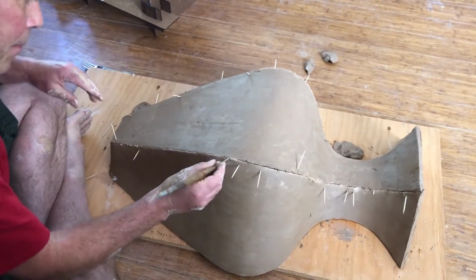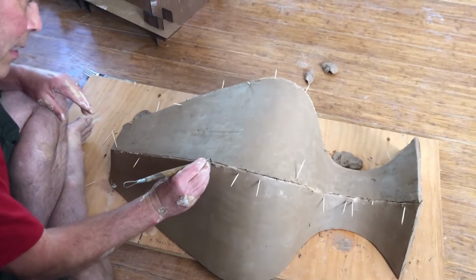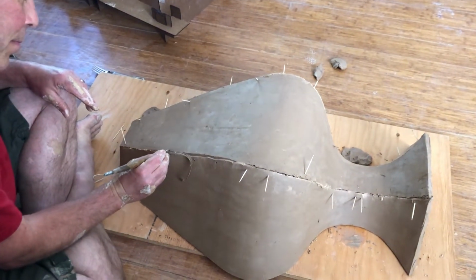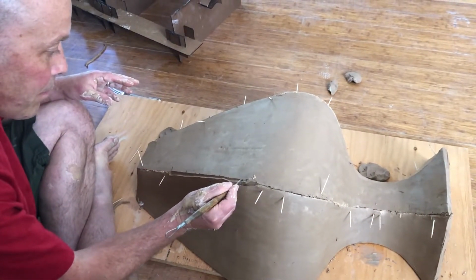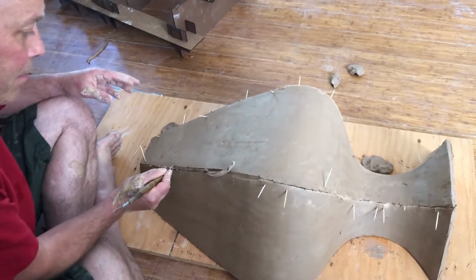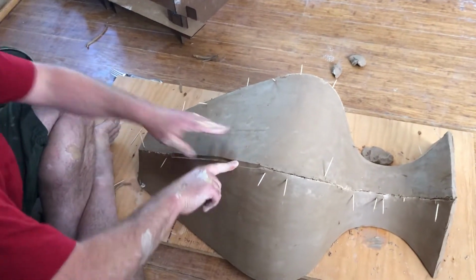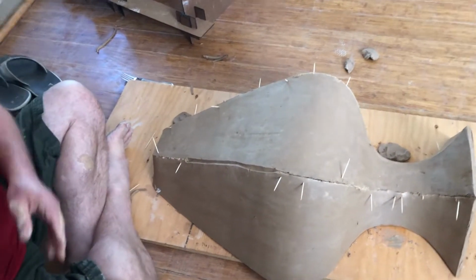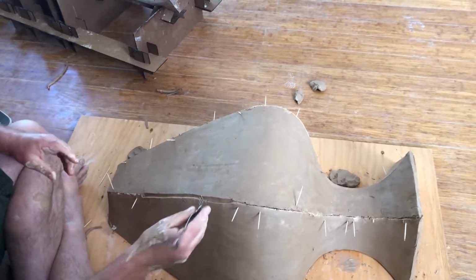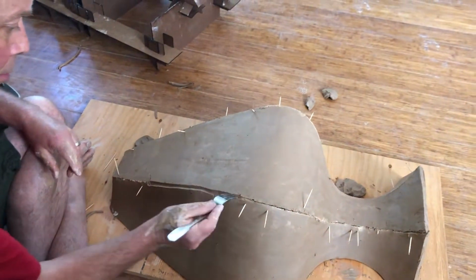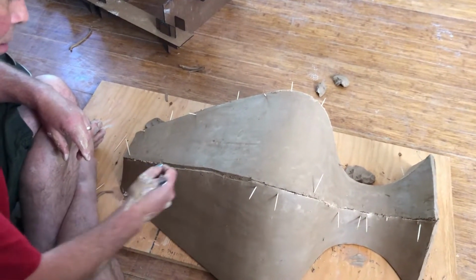I'm going to actually gouge out a section right here. Fairly significant section. I'm going to scratch that up a little bit. Actually, I'm not sure that's a good idea.